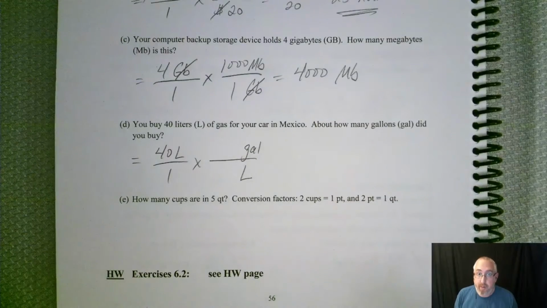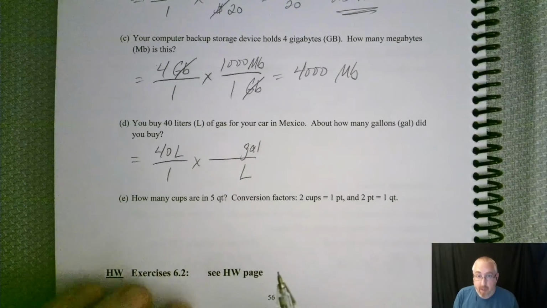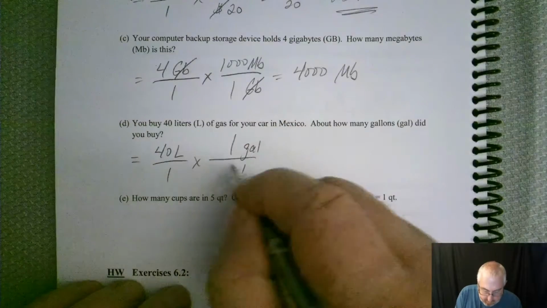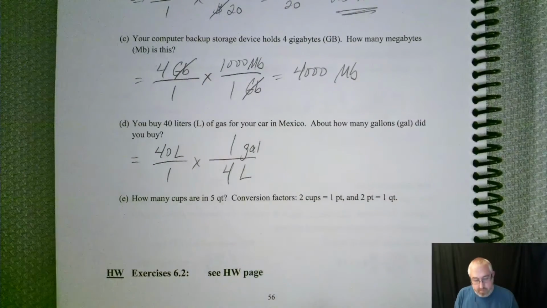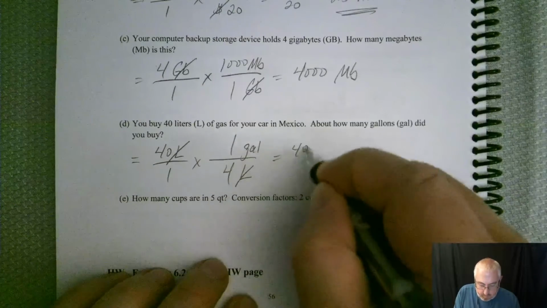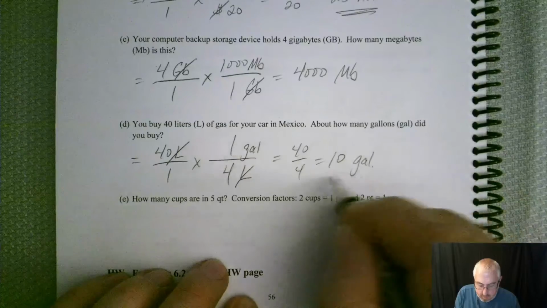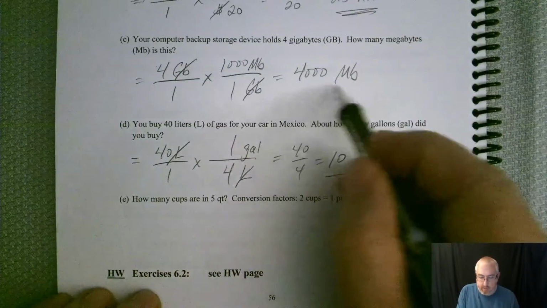So now where do your numbers go? How do gallons and liters relate? Up above it said 4 liters is approximately 1 gallon. So 1 gallon, 4 liters. So the liters are going to cancel. 40 over 4, which is 10. So 10 gallons.